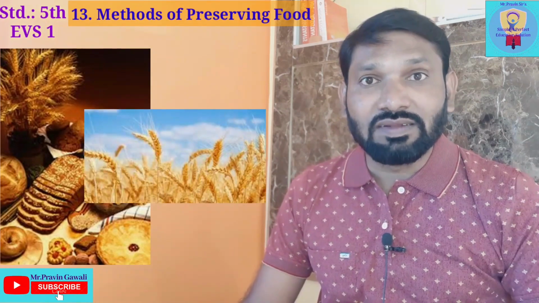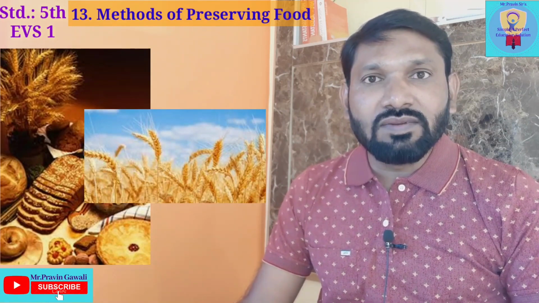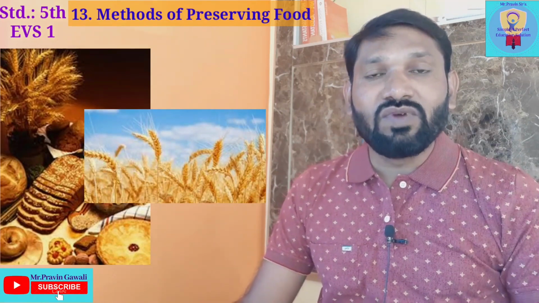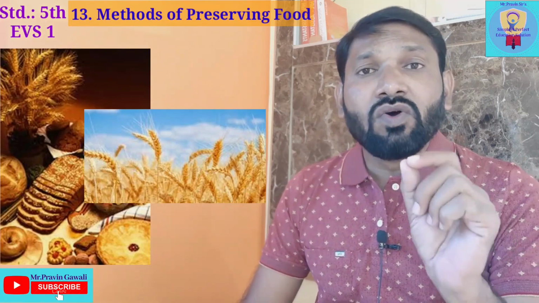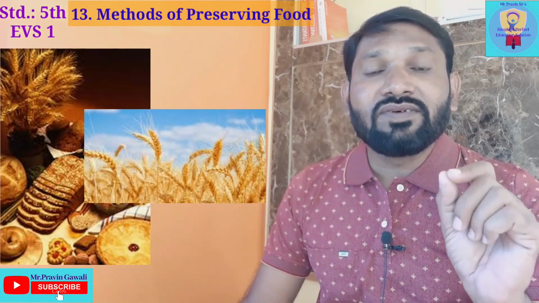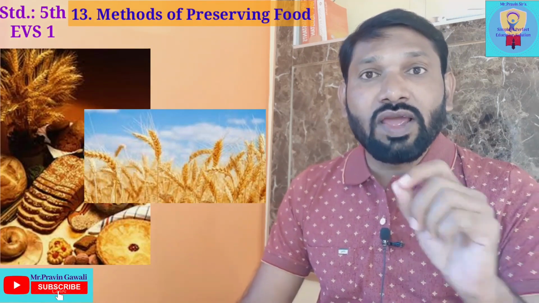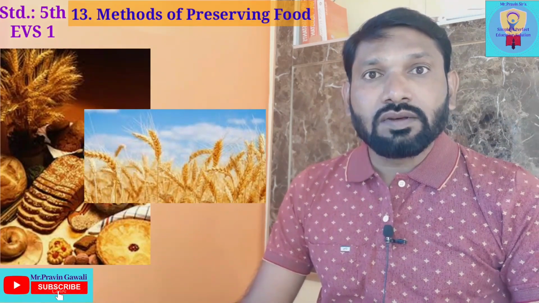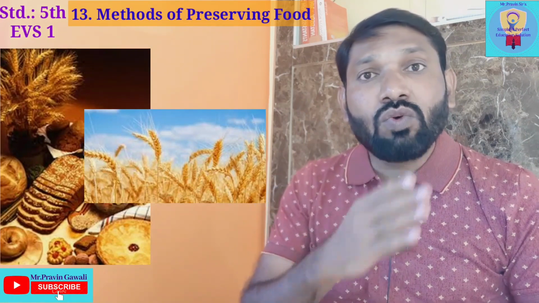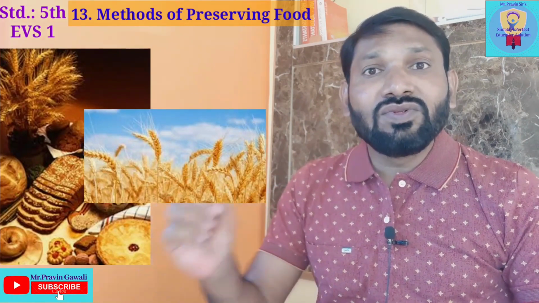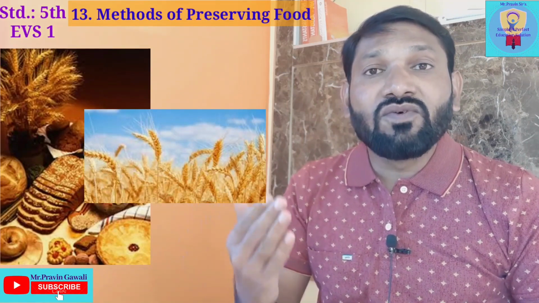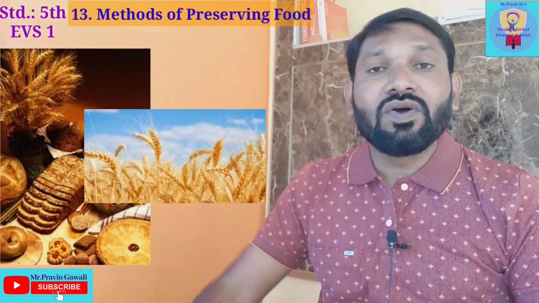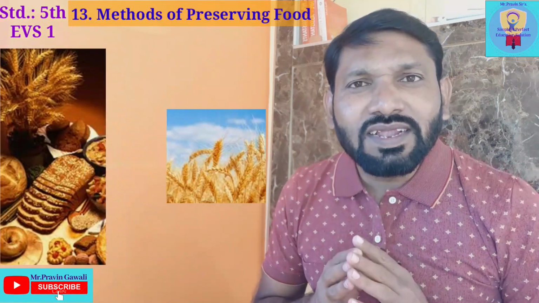Yes, it is cultivated in the Rabi season. Rabi season means what student? Yes, it is winter crop. Winter crop means it is cultivated from November, December, January, February. So November to February, but we use it throughout the year. In June, July, August also we eat wheat. We use the food items which are made up of wheat. How is it possible?